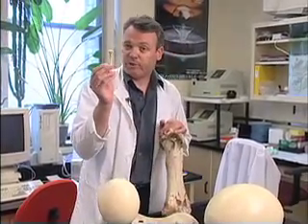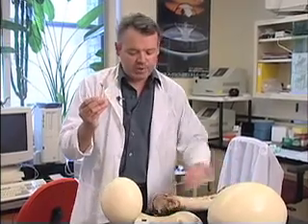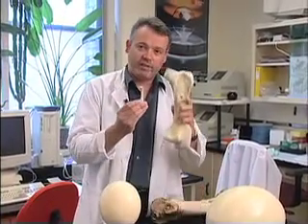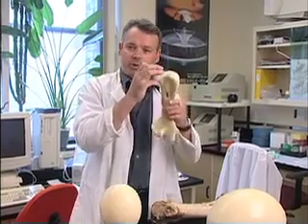For a sense of scale, this bone is from a chicken. This is its upper leg bone, it's called the femur. This is the same bone in the world's tallest bird today, an ostrich. You can see the hip joint for walking.